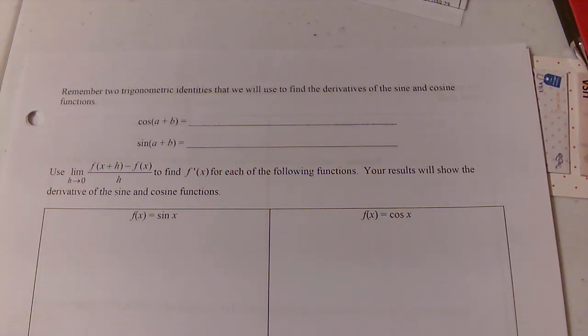Looking at sine and cosine functions, we need to be able to take the derivative of those as well. So we need to remember a couple of trig identities.